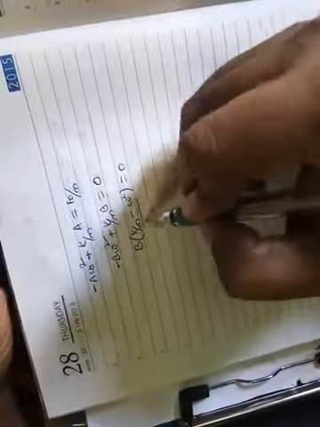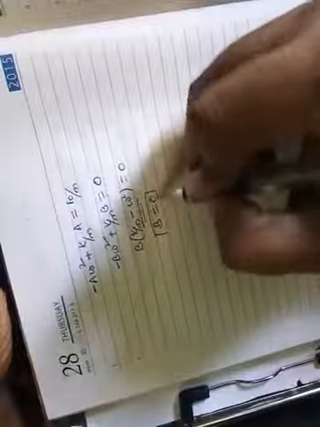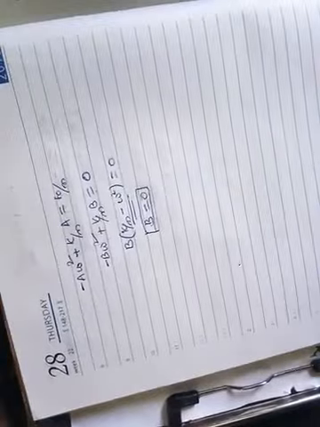Now by this we can find the b value. You take the b outside, so it is b times k by m minus omega square equal to 0. Bringing this term to this side, 0 divided by this value is 0. So the b value is 0.